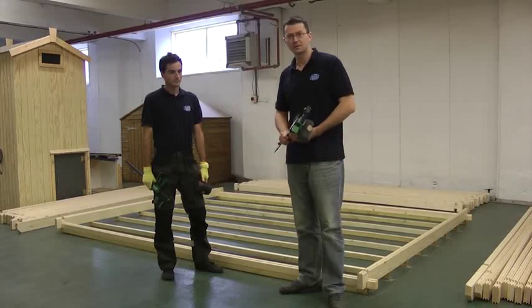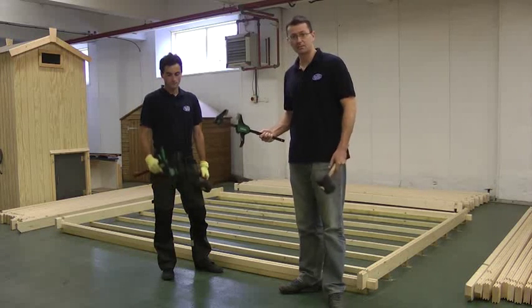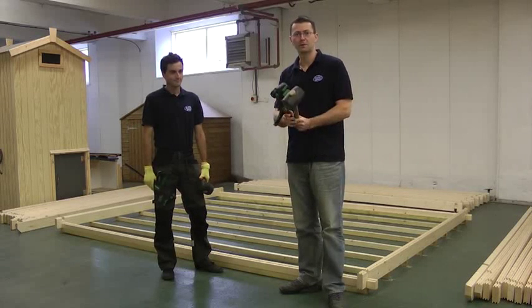Okay, so now we're on to building the main walls of the cabin. So what you need at this point is 2 sets of clamps, 2 sets of hammers, and 2 people. So we'll now get on with building the wall.